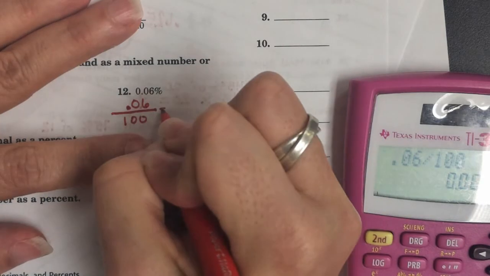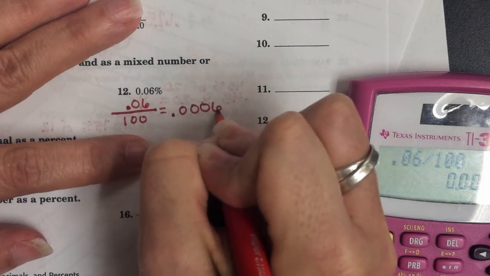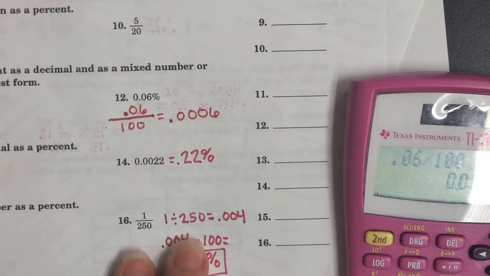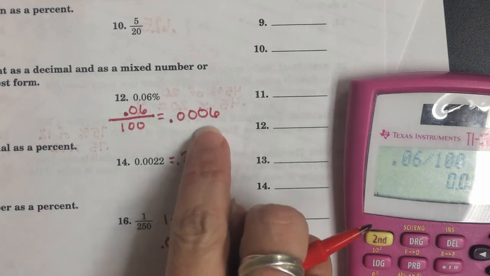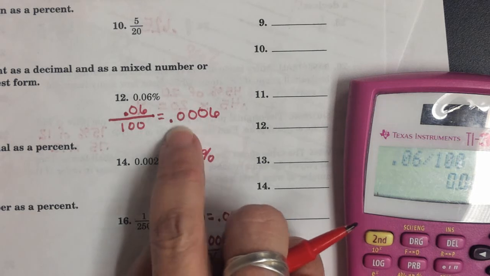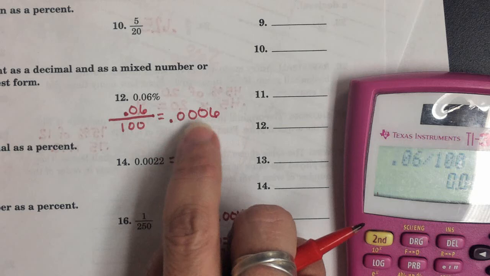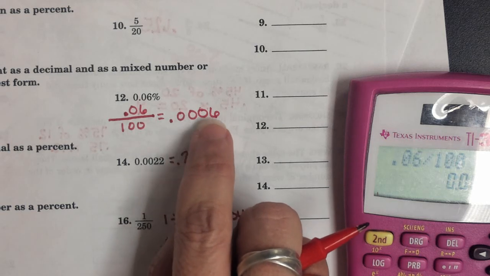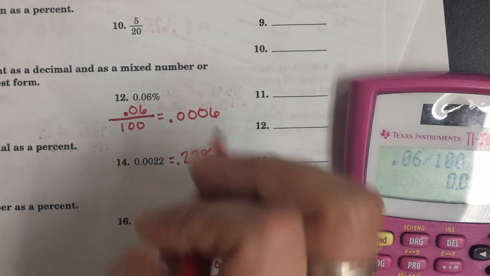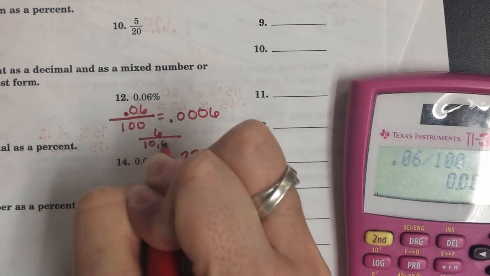Gives me this crazy looking decimal, 0.0006. Now, my mind is saying, now I got to change that thing to a fraction. Well, how do you read this thing? 6 tenths, hundredths, thousandths, 10 thousandths. Woo! So that is 6 over 10,000.